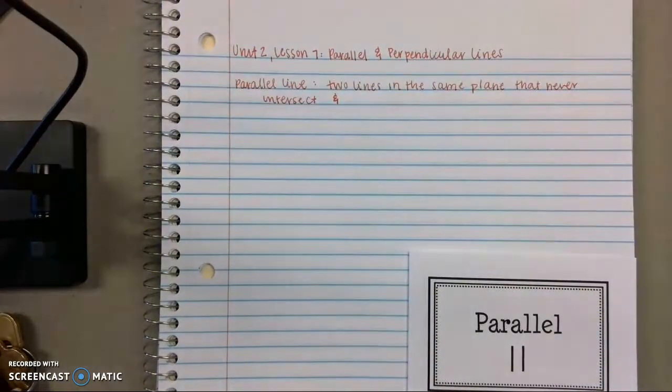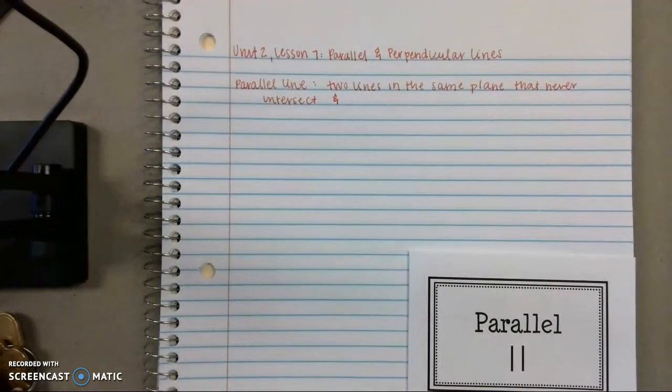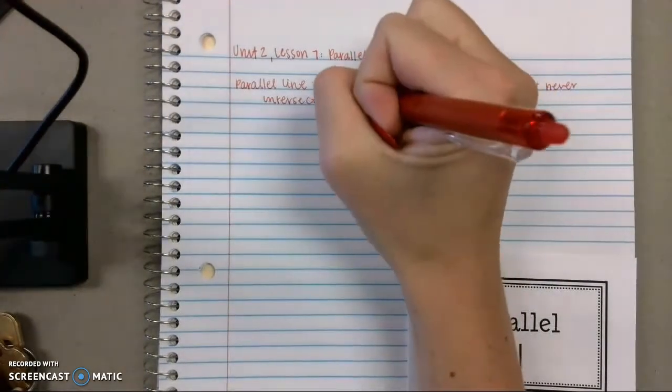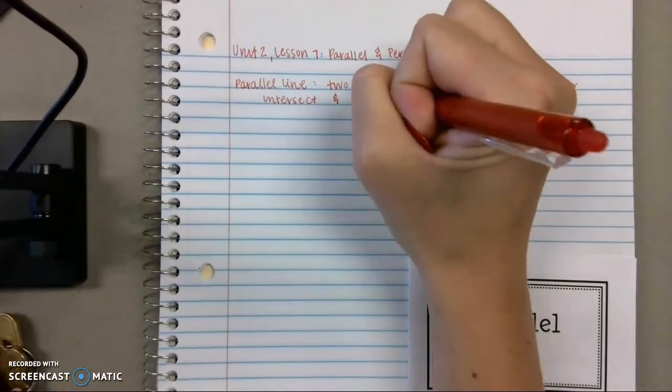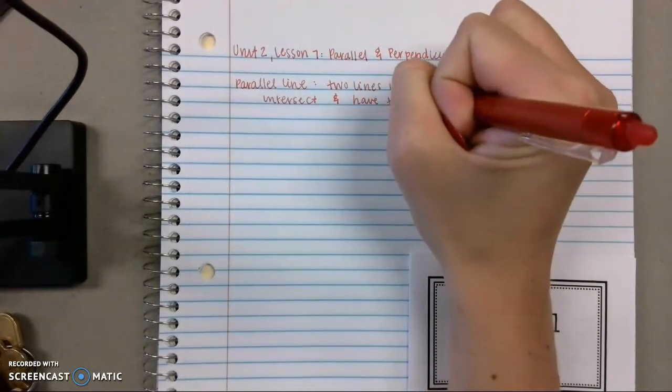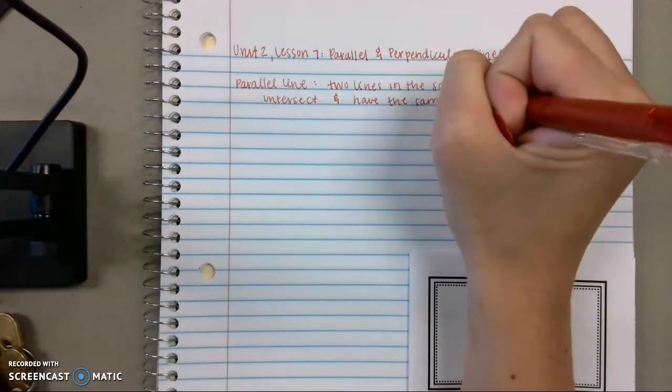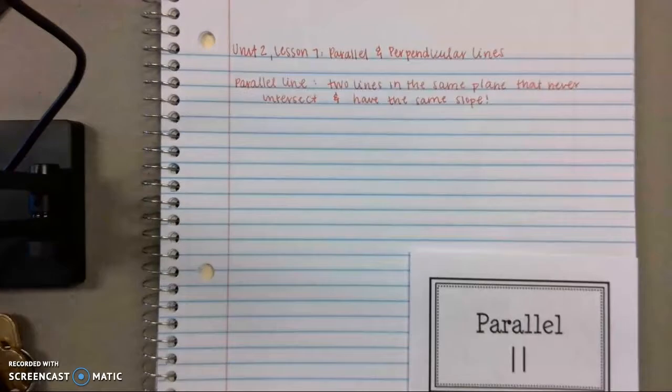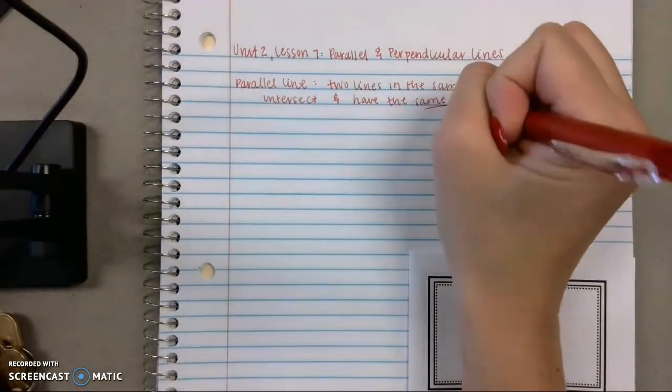That might be the first part, but the second part is what's new to us, and it's going to have the same slope. Going to have the same slope. That's going to be key.